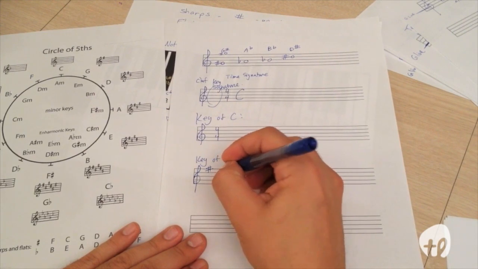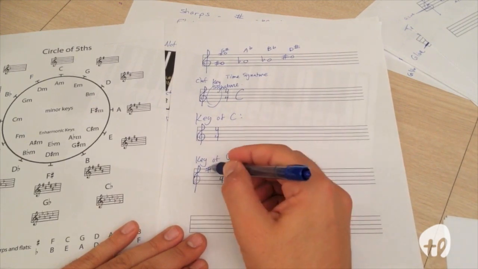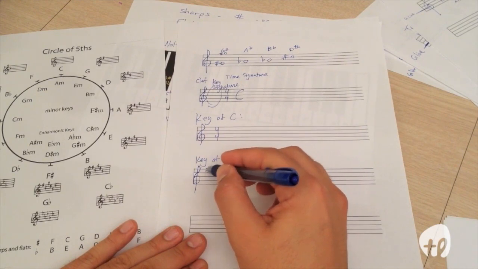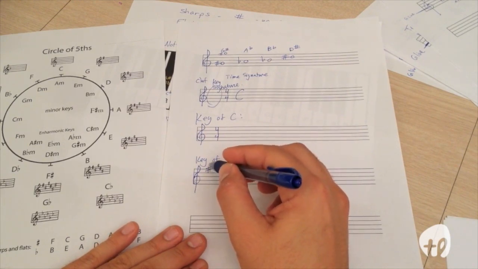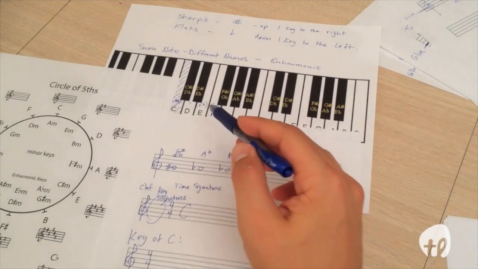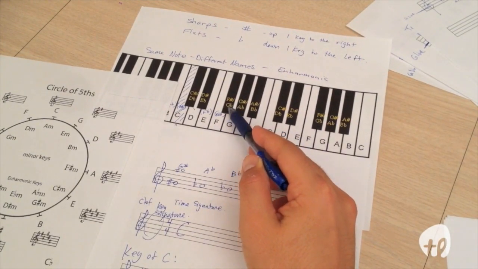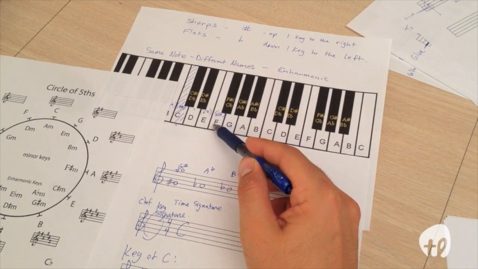And what this means is that all of the Fs, because this sharp is placed on the F line, all of the Fs are F sharp, meaning one key up to the right, instead of the white key here.